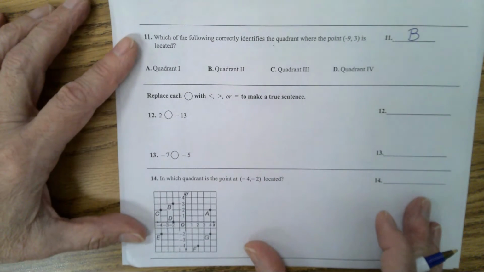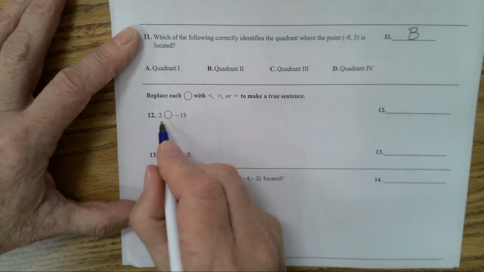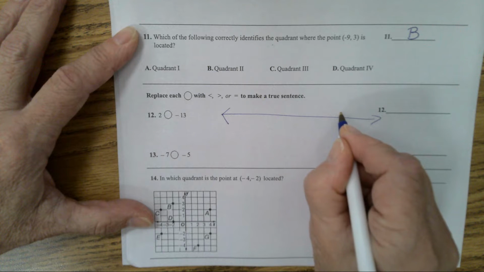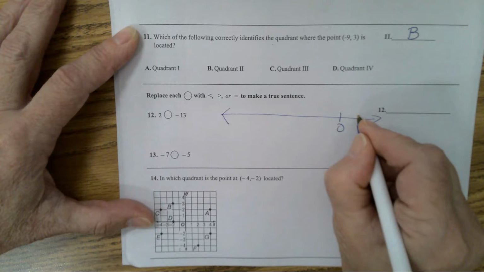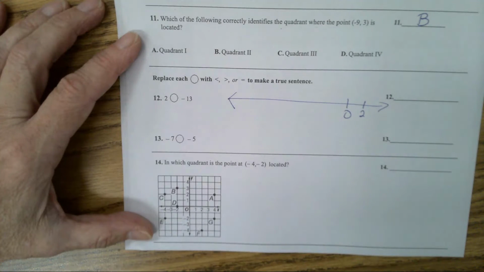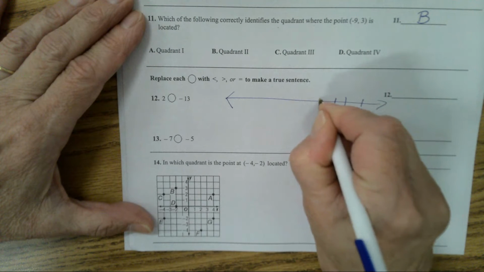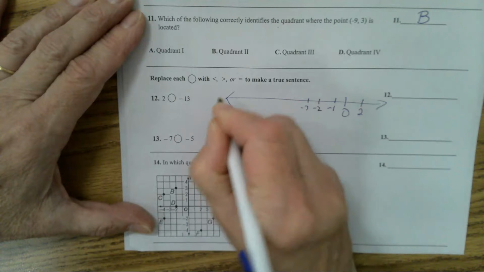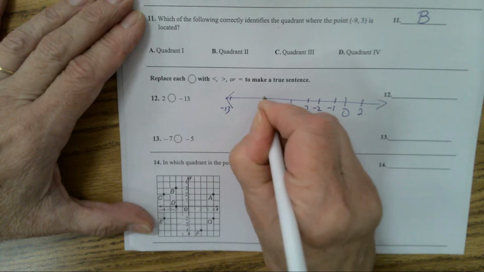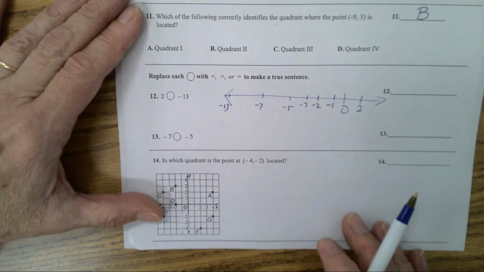Number 12. Replace to make it a true statement. Well, once again, you can just draw a number line. I'm going to put 0 here. Here's 2. All right, as I was saying, you can always draw a number line. -1, -2, -3. I'm going to go all the way to -13. I'm going to skip some numbers: -5. I know -7's there. I don't have to show all the numbers if I don't want to. This is just to help me.